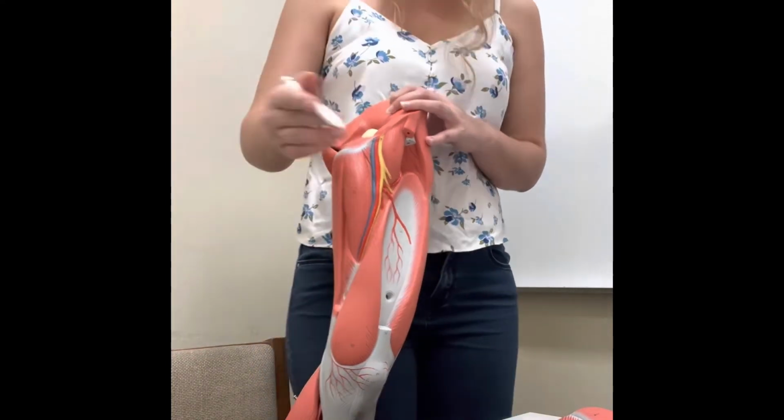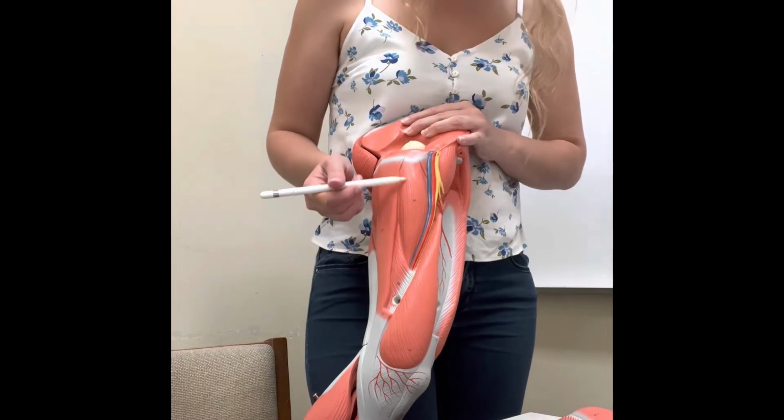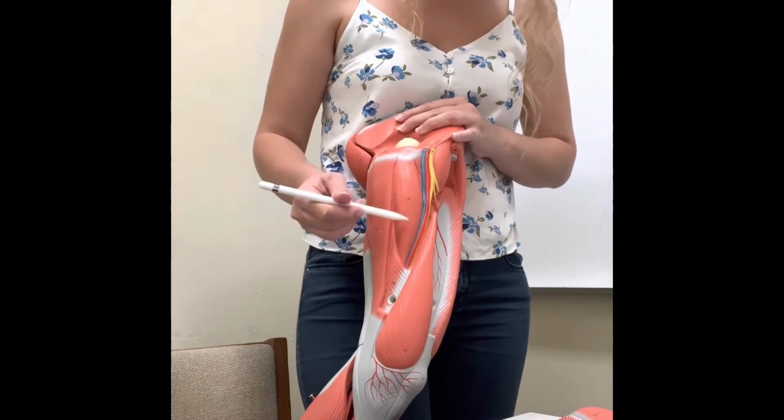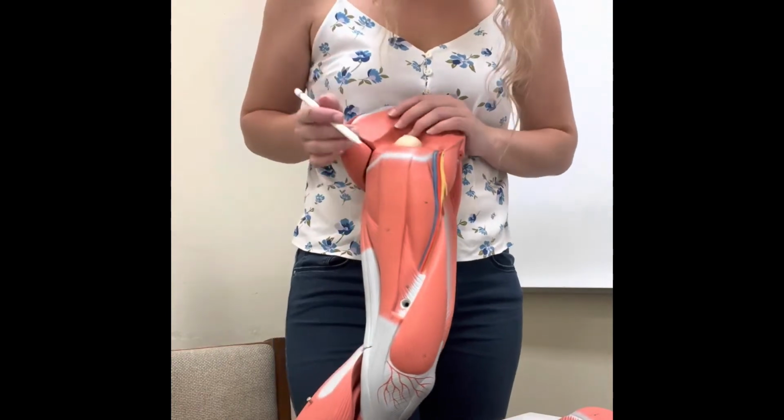Then longus is usually next to brevis, right? So if we move over here, this is adductor longus. Adductor longus, adductor brevis, okay?